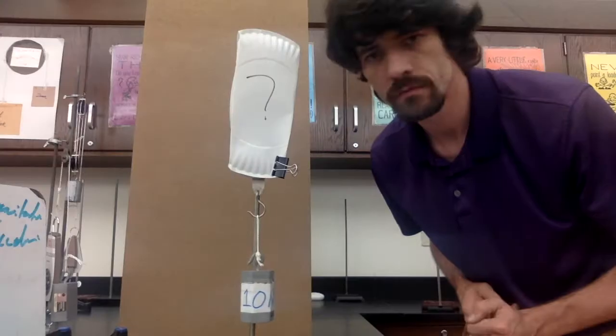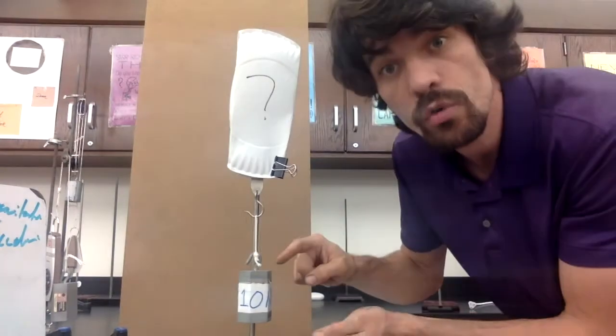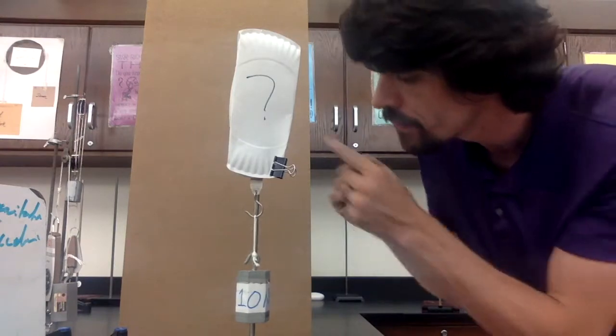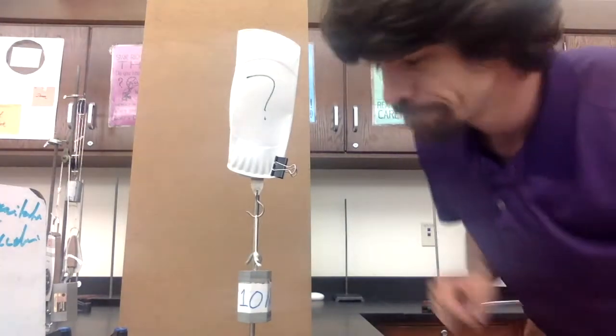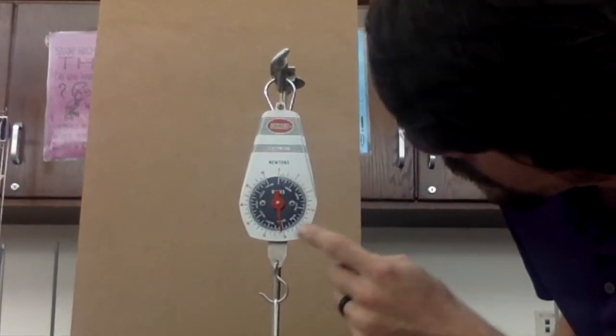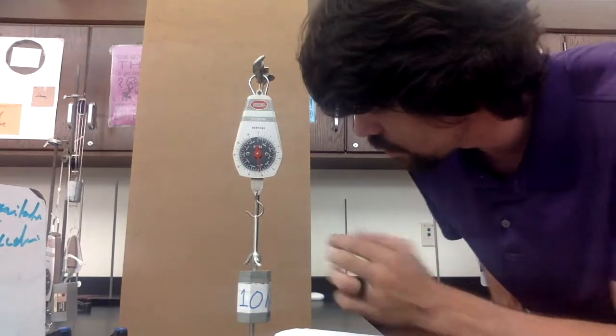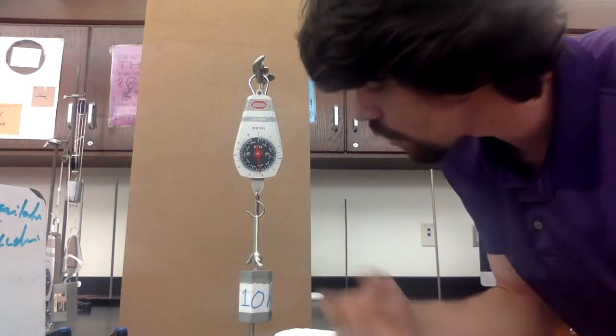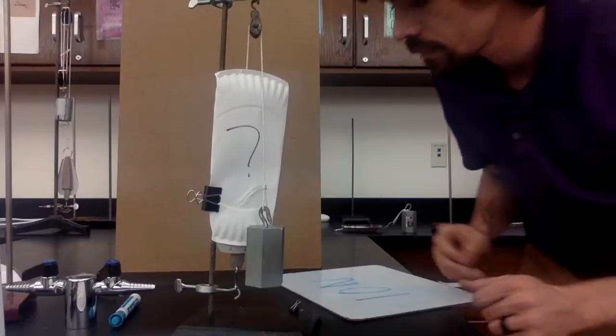Let's keep going. Here I've got our 10 newton weight. I now have a rope in between that and the spring scale. What do you think it's going to read? Something about 10. Now say why. Well, that rope is just connecting the two. In an ideal world, does the rope have some mass and should actually have to pull more? Yeah, but for our instances here, we're saying the rope has very little weight.